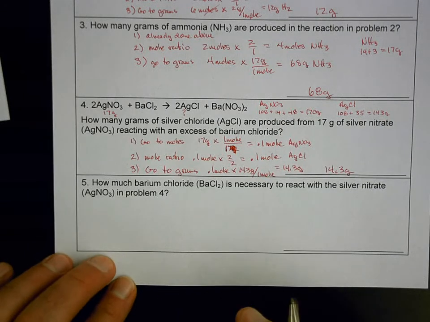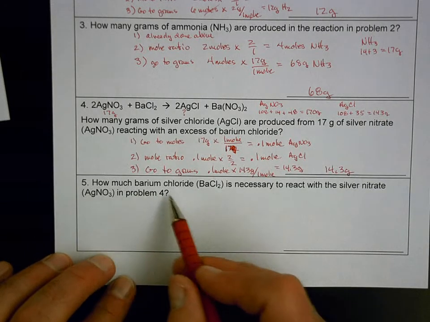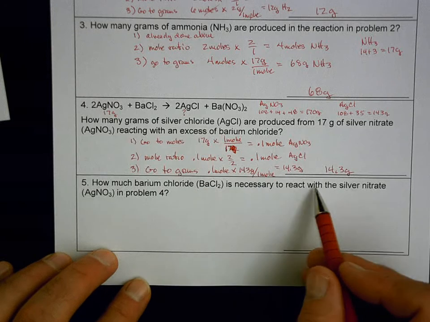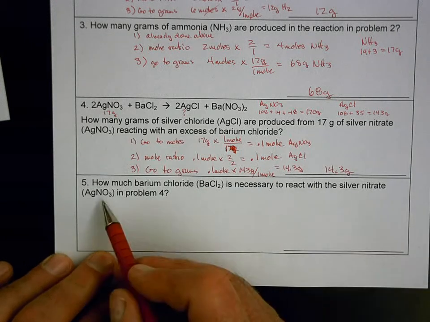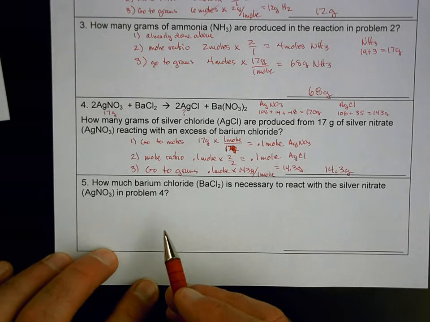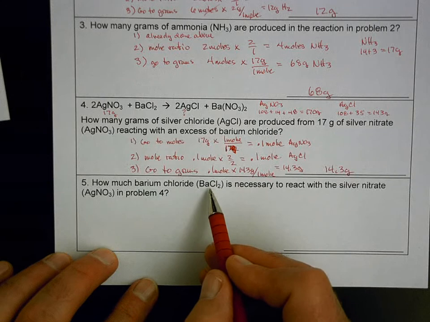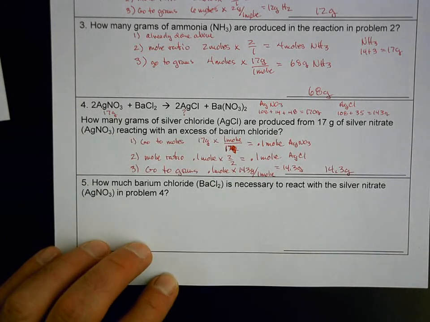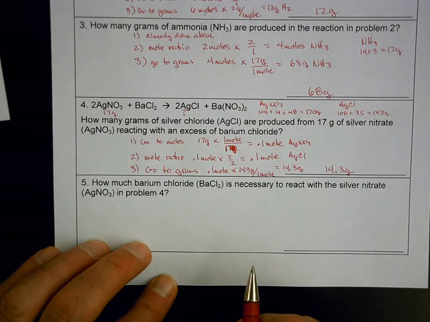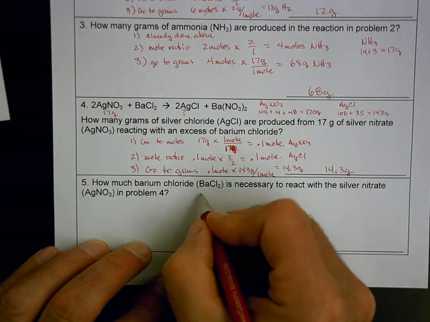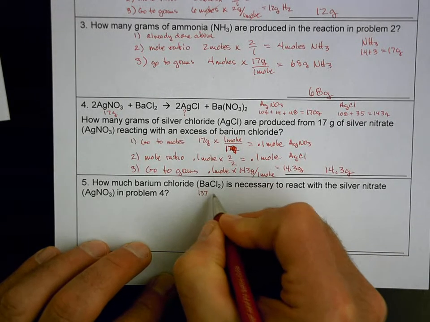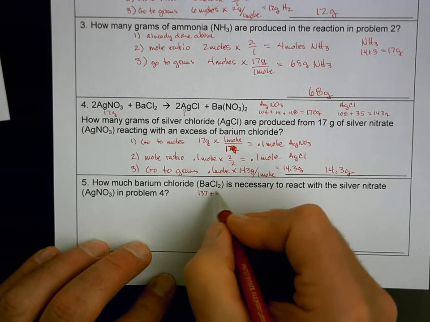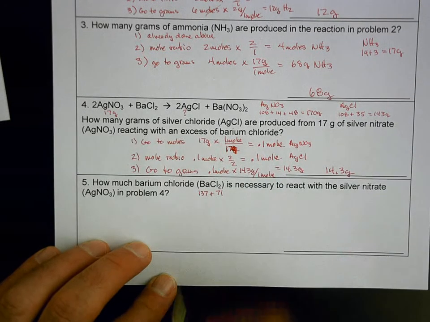And then our final one, how much barium chloride is necessary to react with the silver nitrate in problem 4. So basically that's saying how much barium chloride do we need to use up that 17 grams. Let's see, barium is 137 plus 2 chlorines, which is essentially 71.